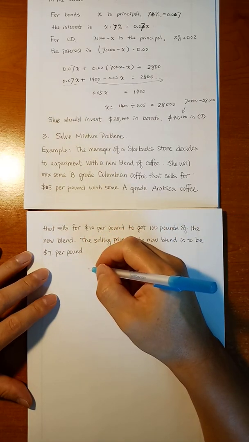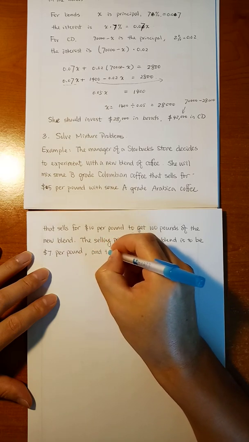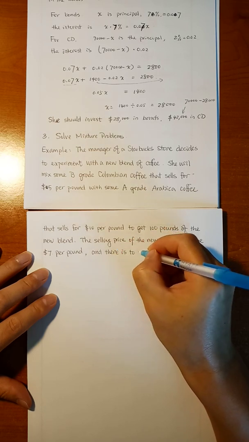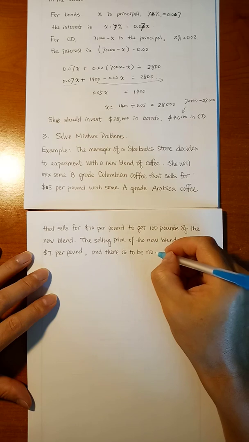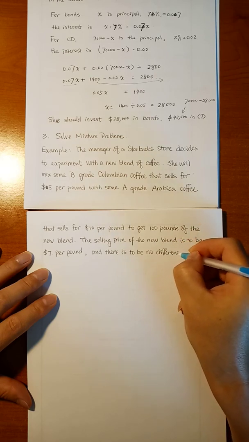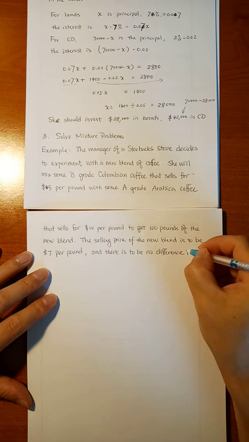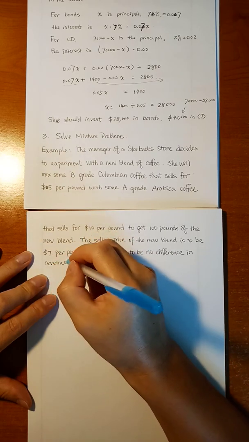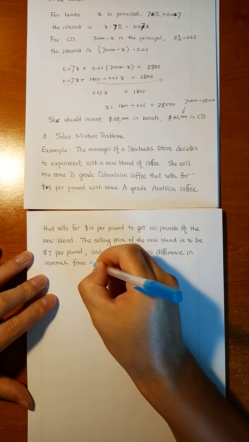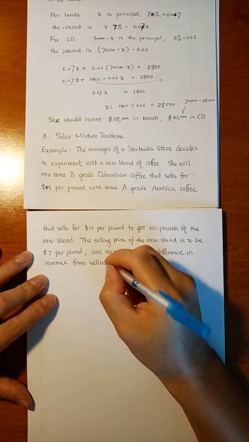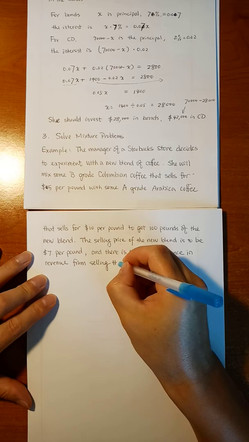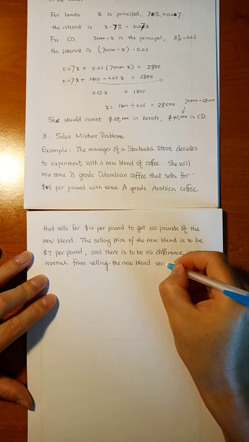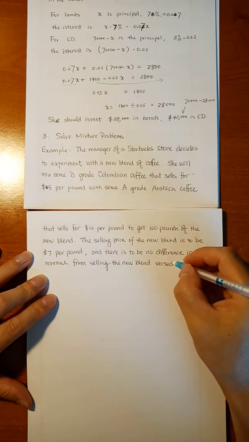And there is to be no difference in revenue from selling the new blend versus selling the other types.